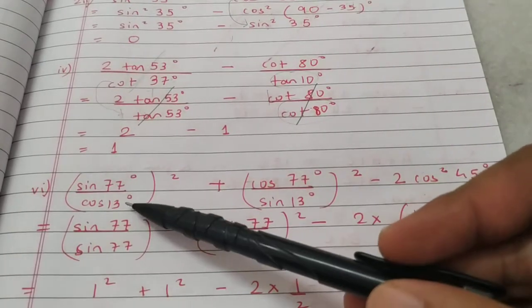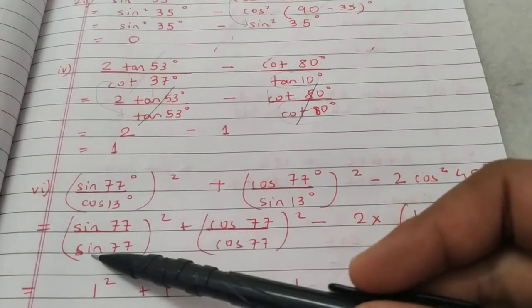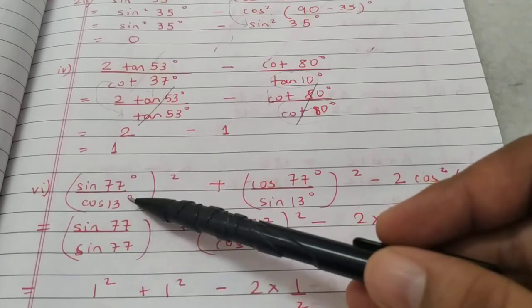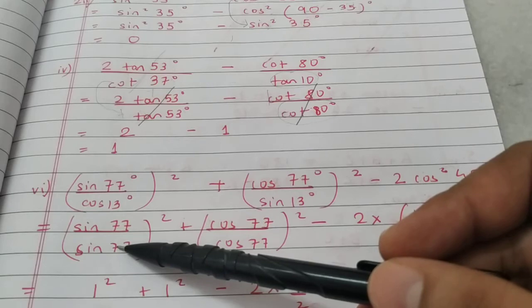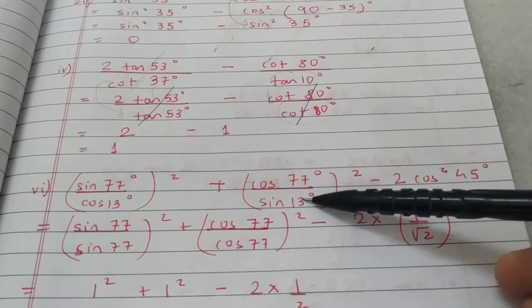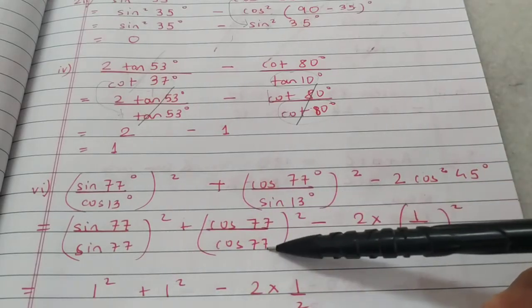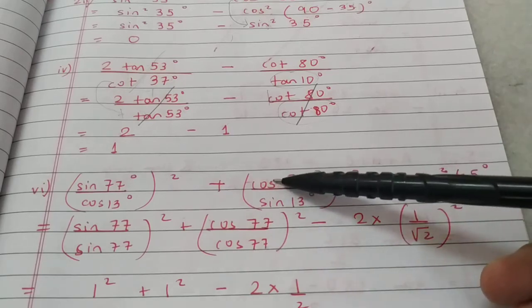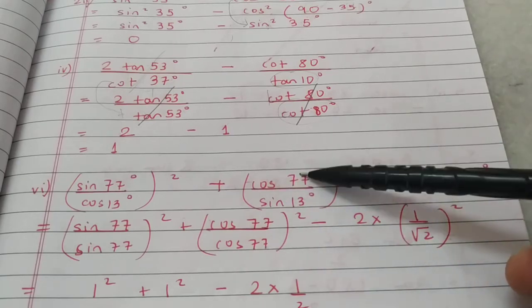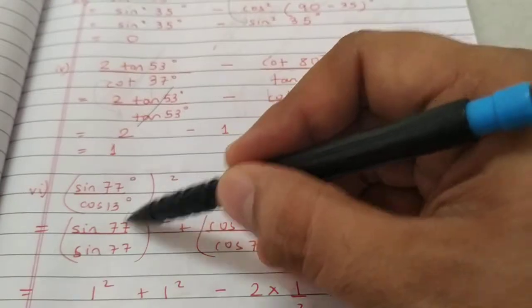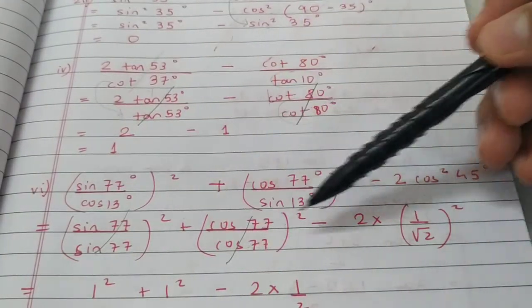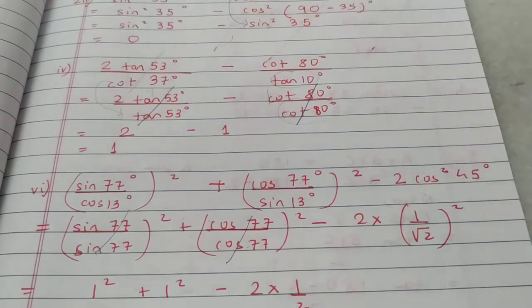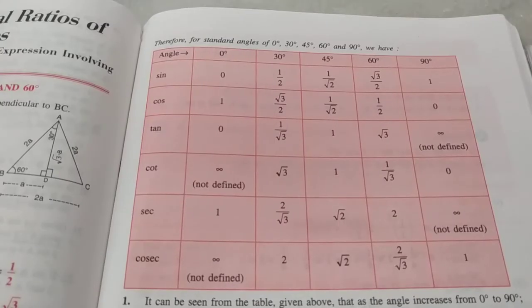So I'm going to convert this cos 13 as sine 77. Remember, 13 plus 77 is 90, right? So they are complementary. Similarly, this sine 13 can be converted into cos 77. You could have converted this cos 77 in numerator into sine 13 as well, but the effect is same. They will get cut. So it will become 1 squared plus 1 squared minus 2 into cos 45. Well, that value we need to know.